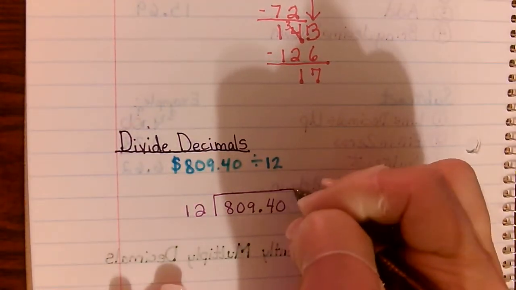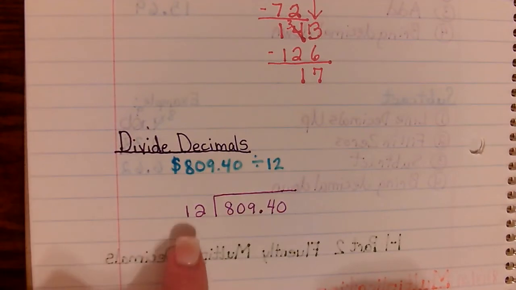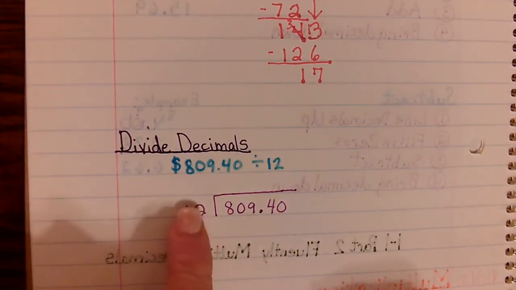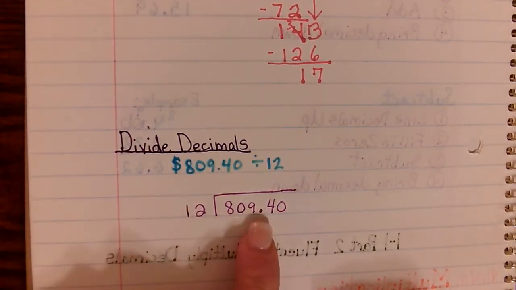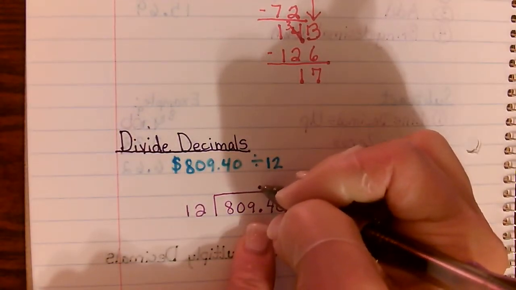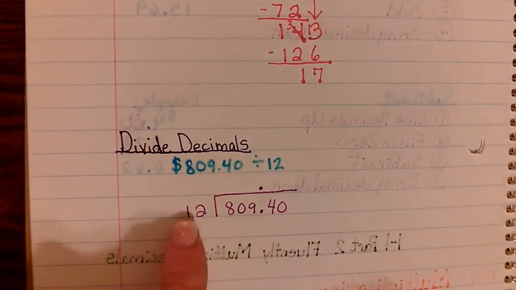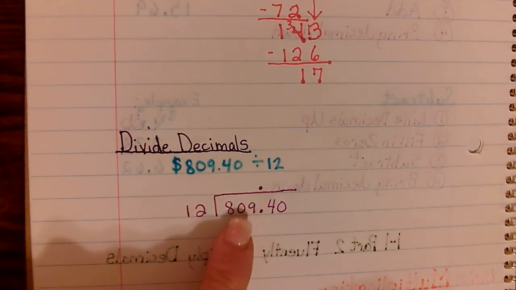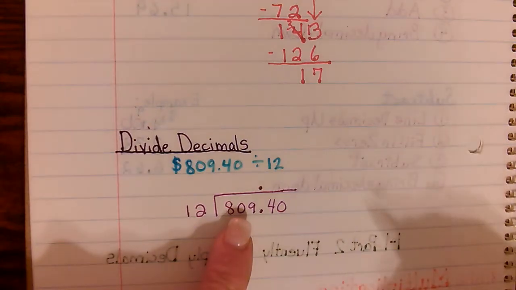Right away, I'm going to show you something. There's no decimals out here. We're just looking at decimals inside. I'm going to go ahead and move my decimal up. Now 12 will go into 80. The closest thing to that would probably be 6, because 12 times 6 is 72.